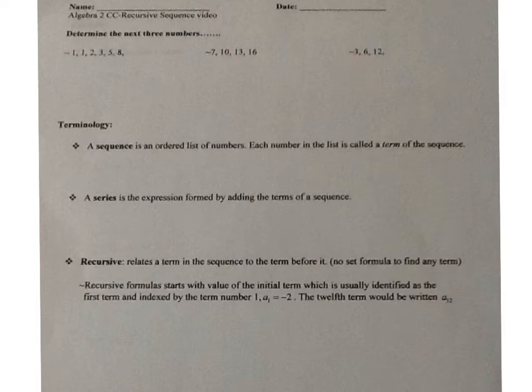These two are easier. So notice I have 7, 10, 13, 16. For the next number, you have to figure out what the pattern is. And the pattern is, hopefully you came up with, that we are adding 3. So the next number would be 19, and then 22, and then 25.